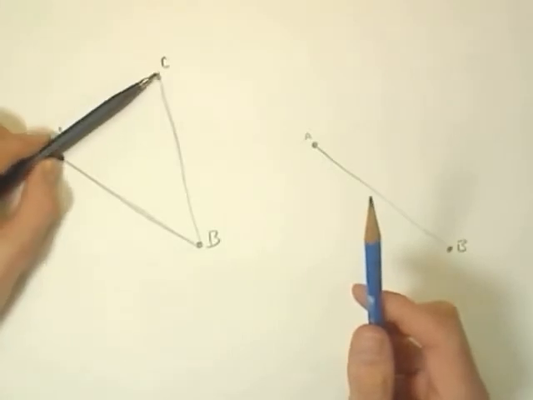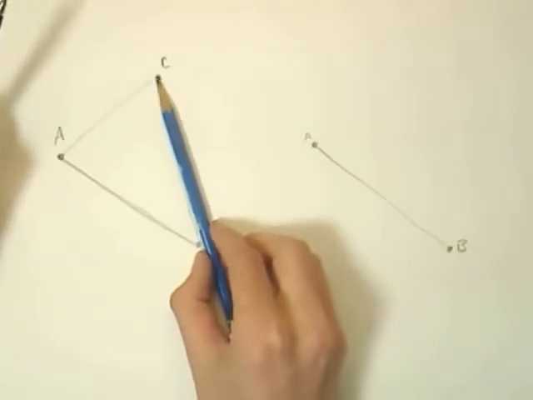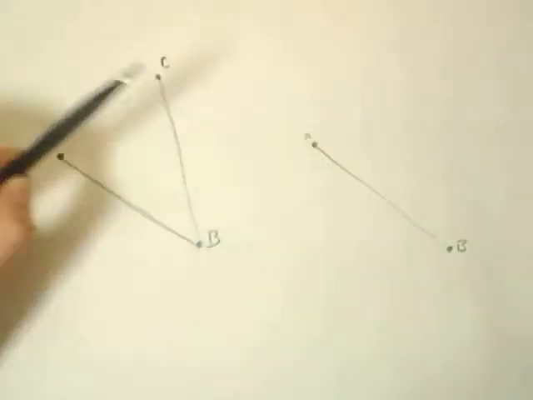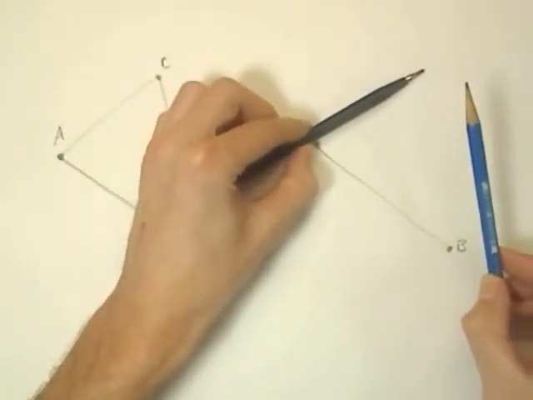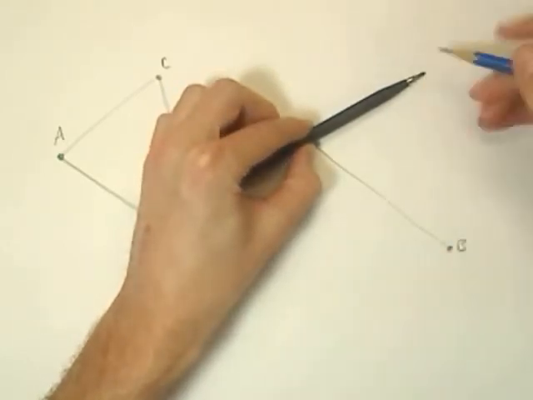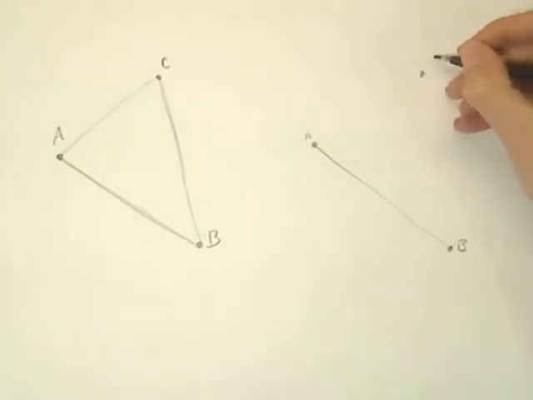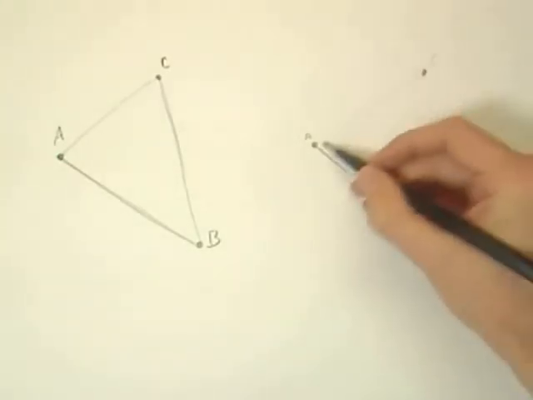I'm going to measure point A and point C, point B and point C. Real easy. Take the two, put them over here, and where the two touch, voila, point C. We've recreated that triangle.